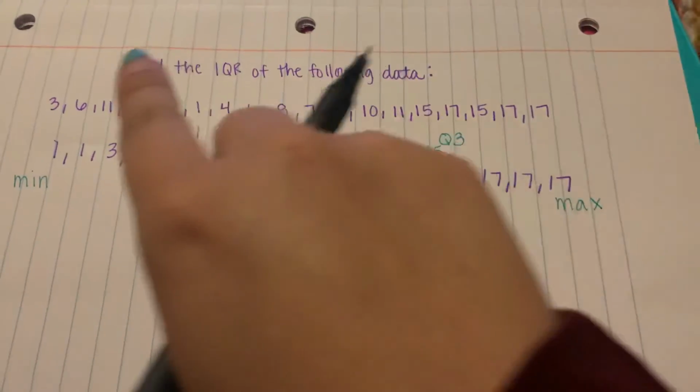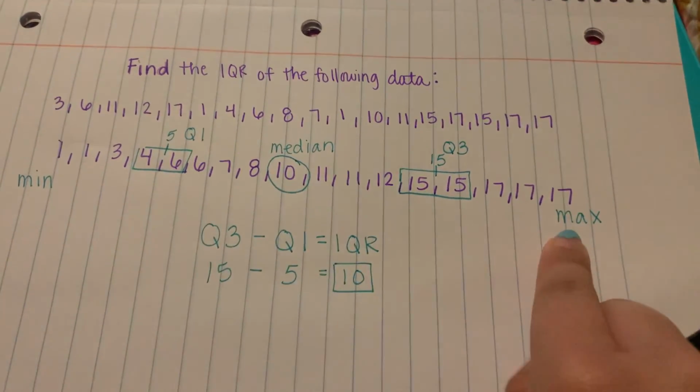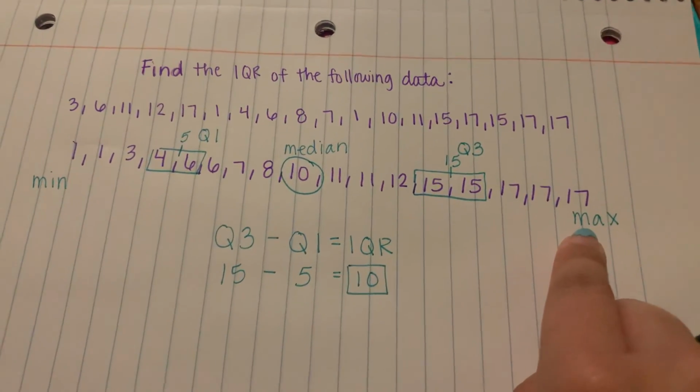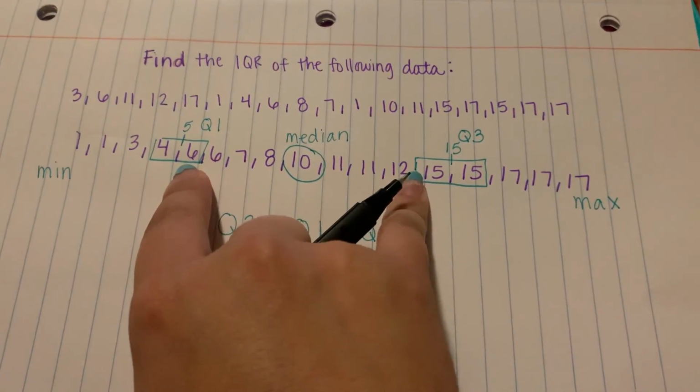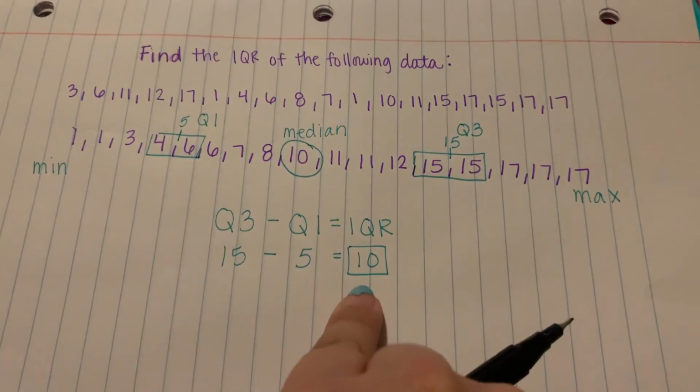Great. So now on your next problems, as you go and find the IQR, make sure you place the values in order from least to greatest. You identify the upper and lower quartiles, and you find the difference between them to get the IQR.